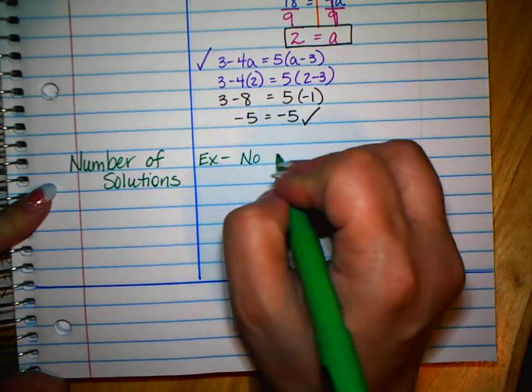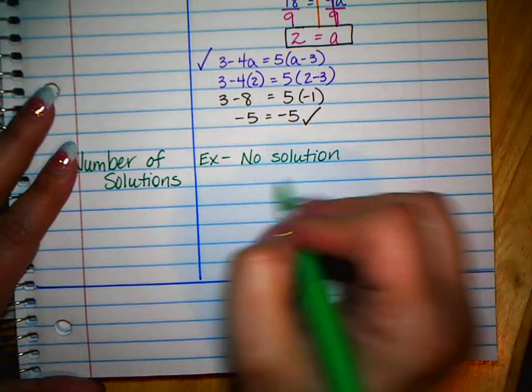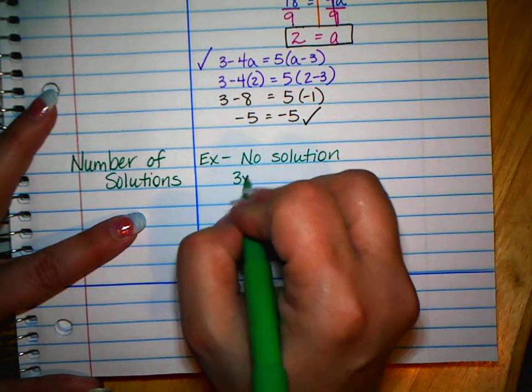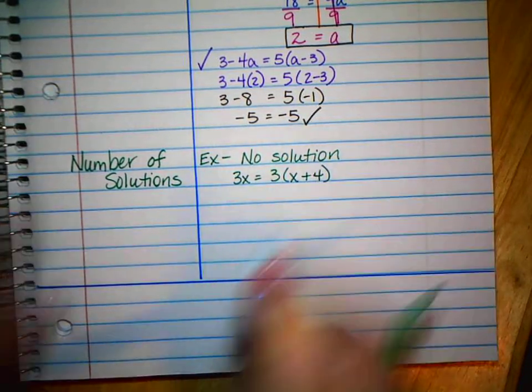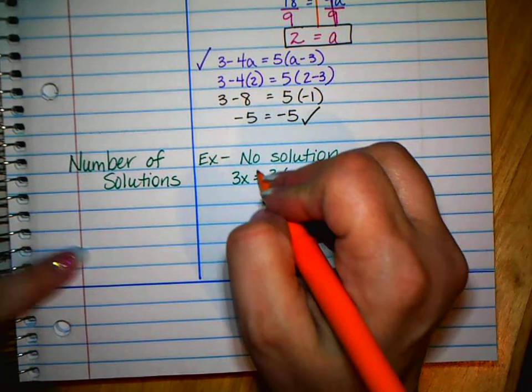Okay? So if I had a no solution situation, what that looks like. This is an example of no solution. Got a problem to solve.